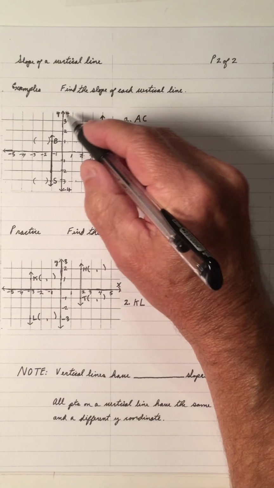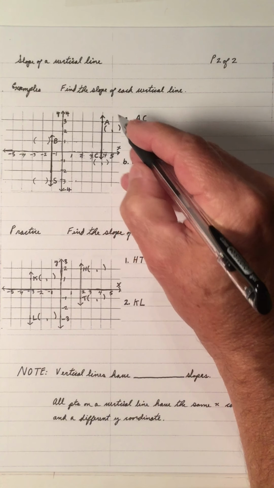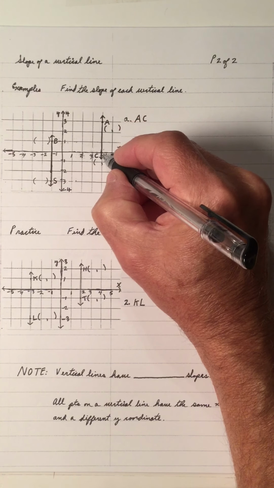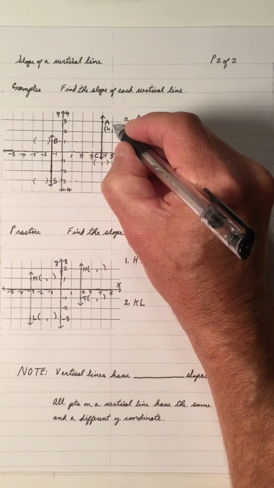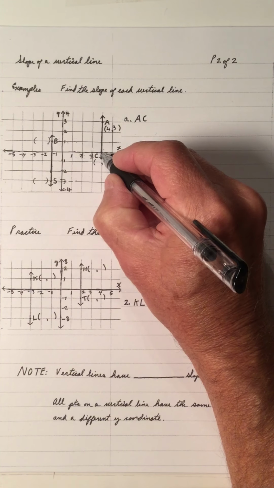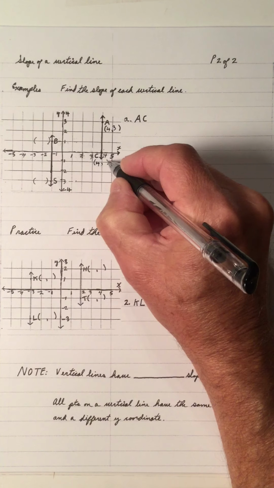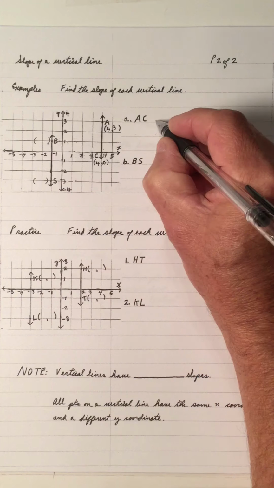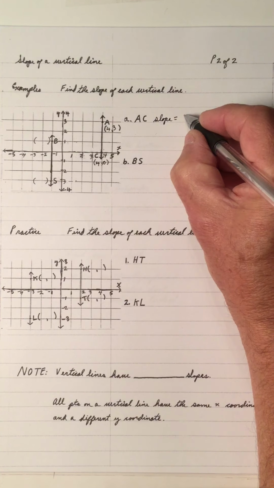Notice the vertical line is parallel to the y-axis and perpendicular to the x-axis. The coordinate of A is 4 for the x and 3 for the y. The coordinate of C is 4 for the x and 0 for the y. So let's work out the slope of that vertical line.